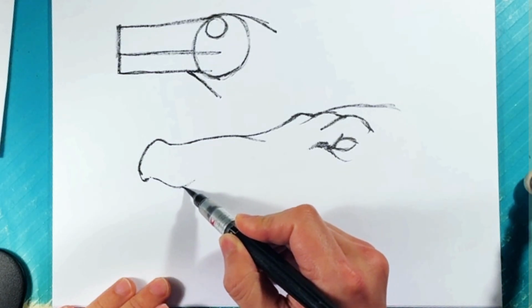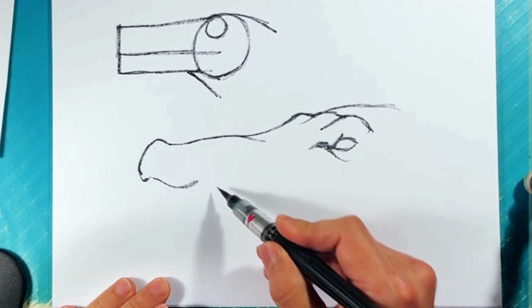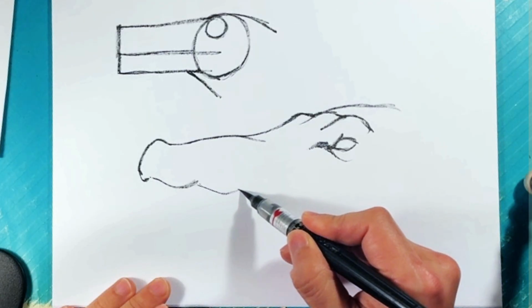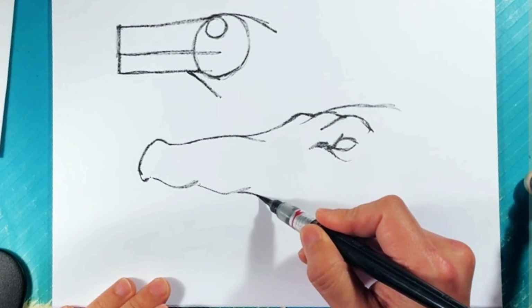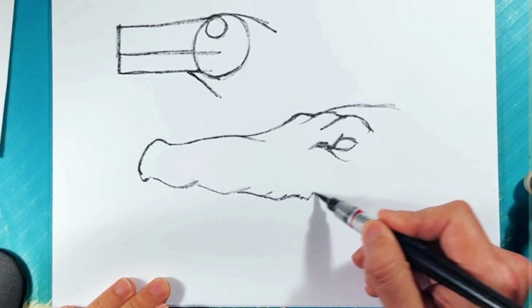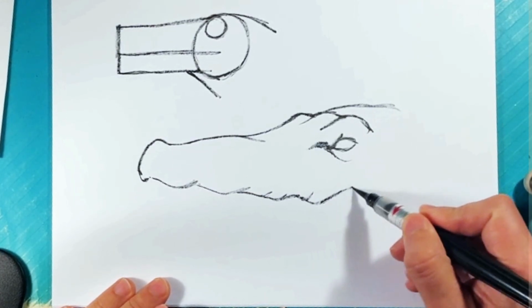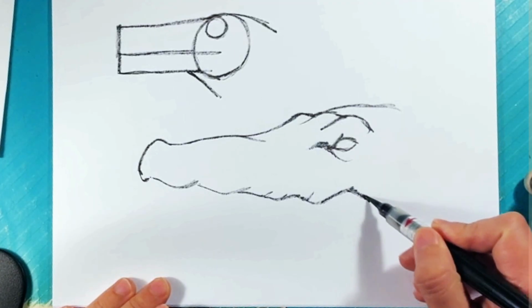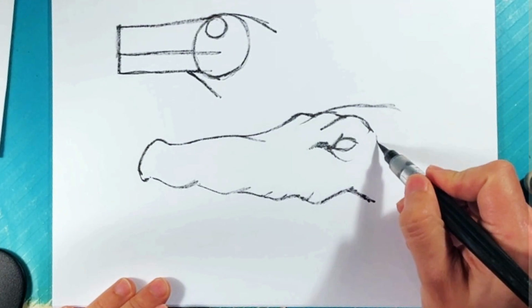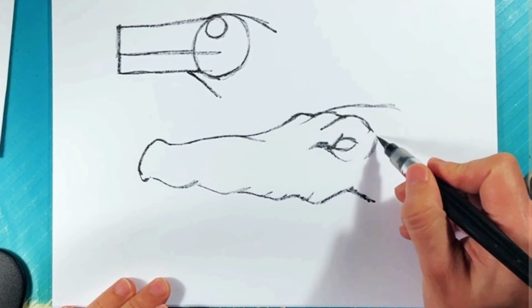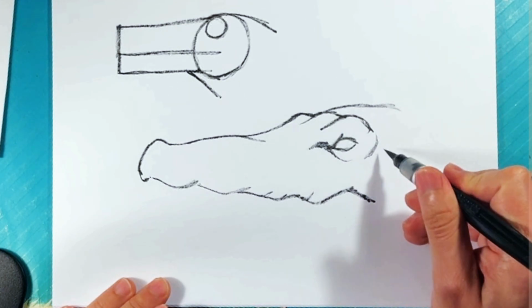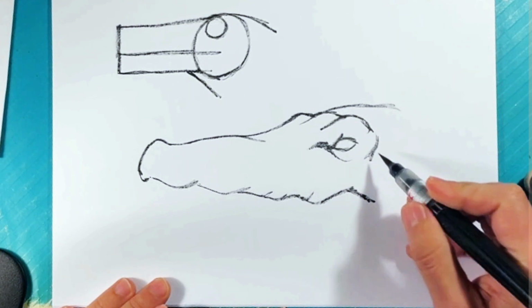More crocodilian looking. Going over here, going over the snout. Just kind of drawing it this way. Really, really looks like a crocodile. Curve around here for kind of the back side of this area.